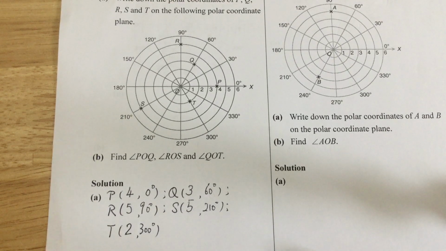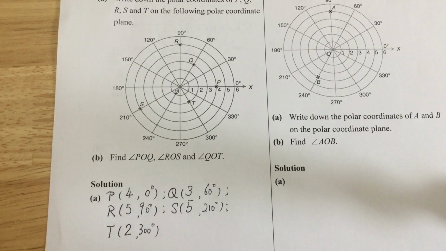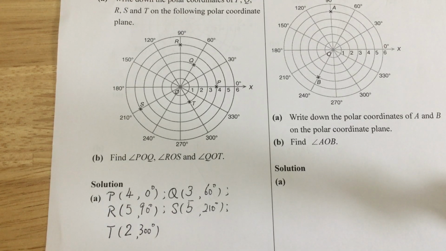And now, what we are going to do is part B. We're going to find out the angle POQ. Do you know how to draw angle POQ, and ROS, and also QOT? So let's draw it one by one and find out the answer for it. Okay, now I'll give you 15 seconds to write down all the answers of the angles. But first of all, you can draw it first. Okay, now I will tell you the answer. If you have still not finished, you can pause the video until you finish the question.